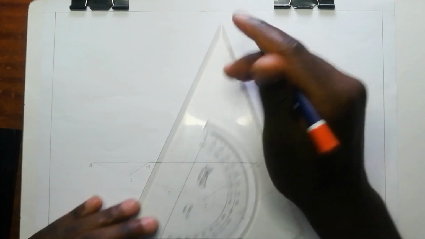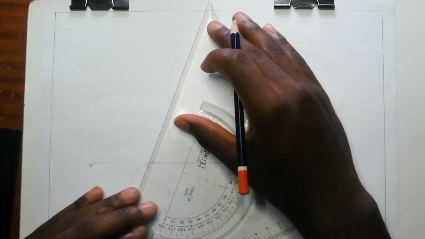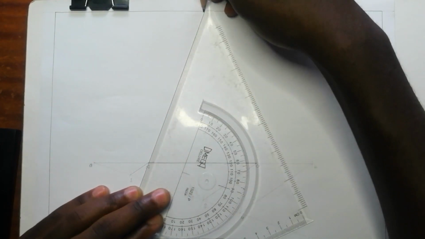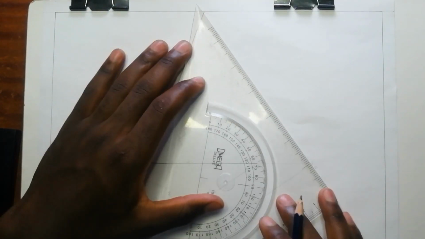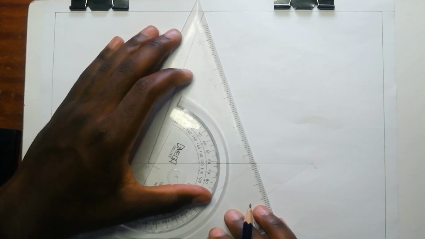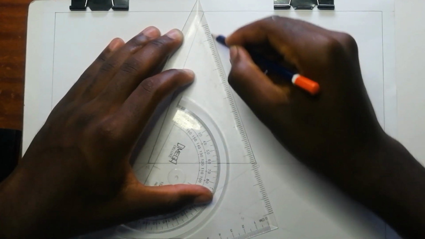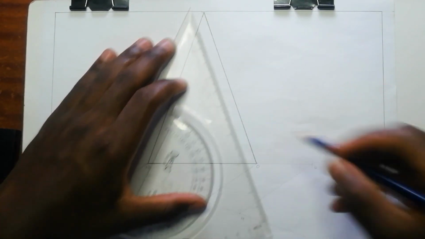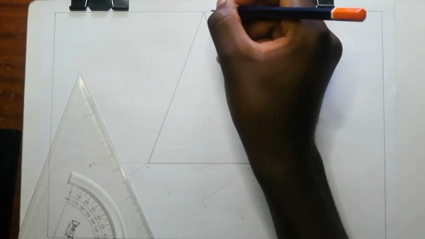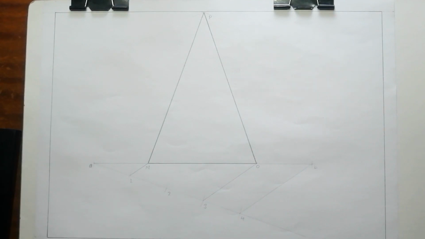Then I join N with that new point. Then O with that same new point. That point is P actually. So we join O and point P. And there we have our triangle. Notice because of the types of ratio that we were given, 1 to 2 to 1, we kind of have an isosceles triangle again.